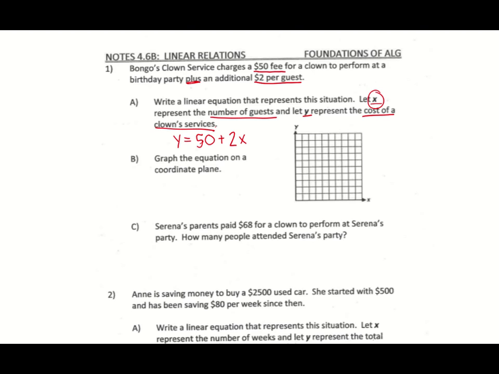Then for part B it says graph the equation on a coordinate plane. Okay, so we need some points to graph on that plane. So let's start with some x values and find the y values.